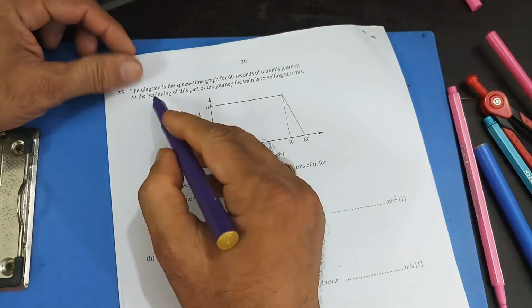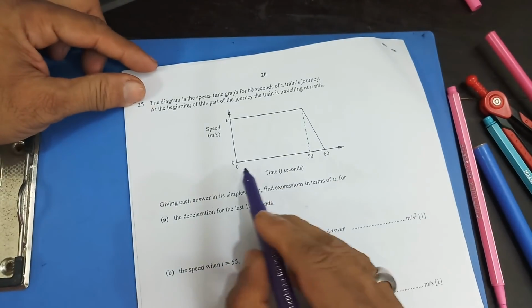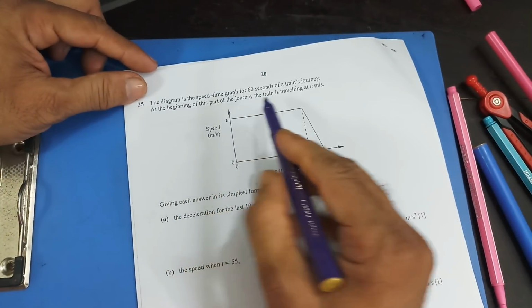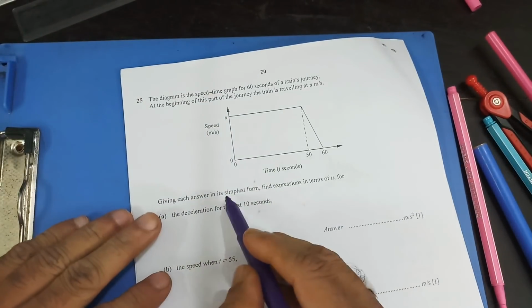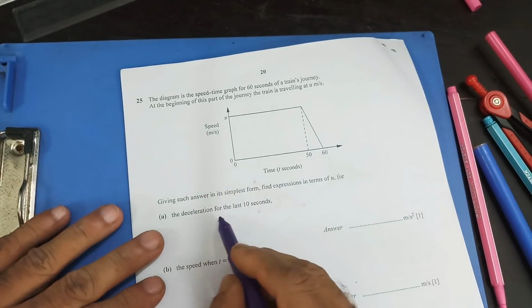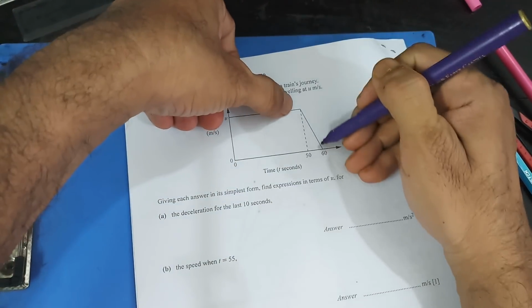All right. Now question number 25. It says the diagram is the speed time graph for 60 seconds of a train journey. At the beginning of this part of the journey, the train is traveling at u meters per second. Giving each answer in its simplest form, find an expression in terms of u for the deceleration for the last 10 seconds. So 50 to 60 is the deceleration.